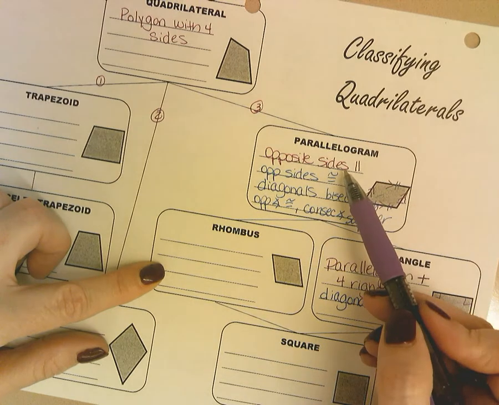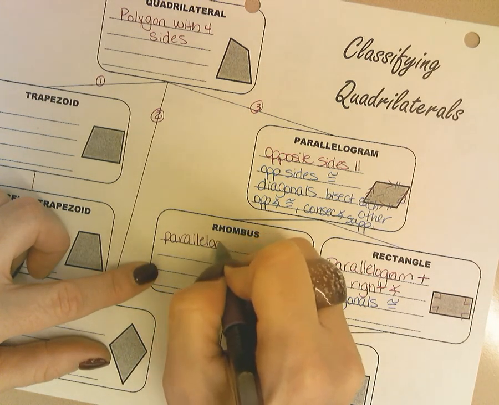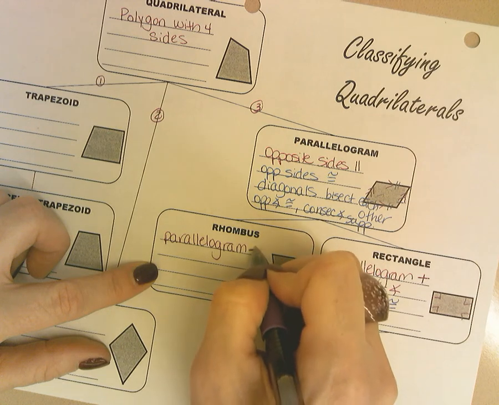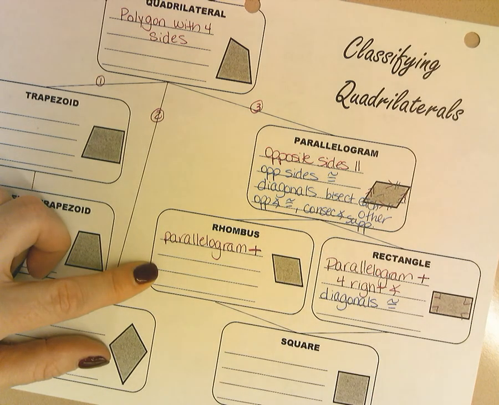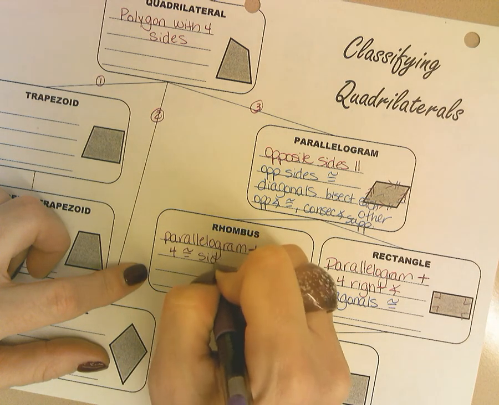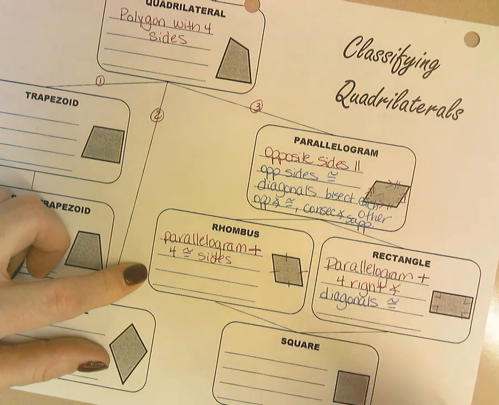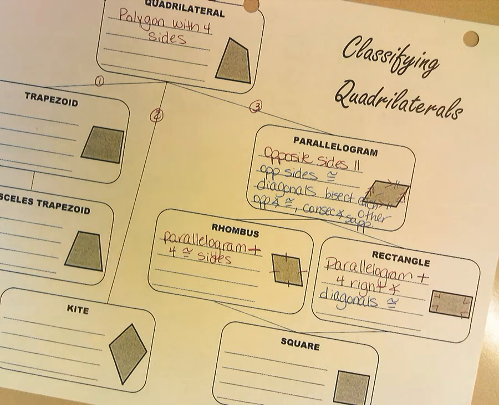And it is a parallelogram plus it has 4 congruent sides. We don't know about its angles, but we do know its sides are all the same. 1, 2, 3, 4. It has some extra features.